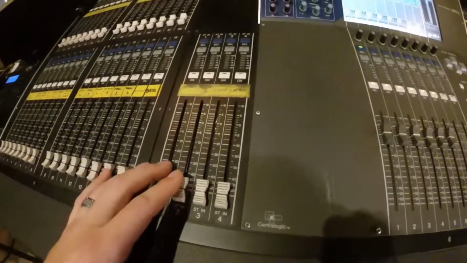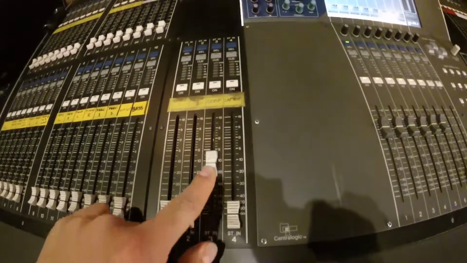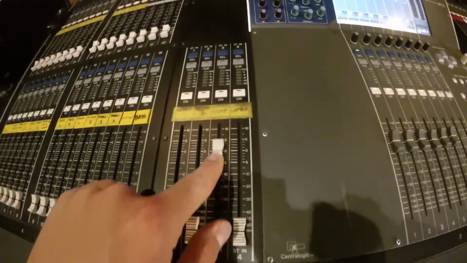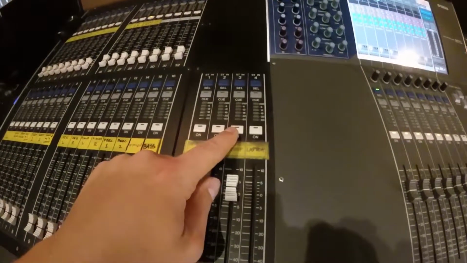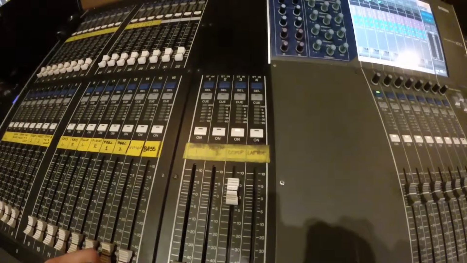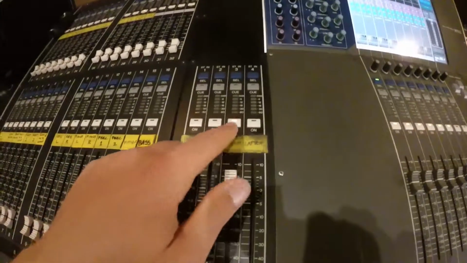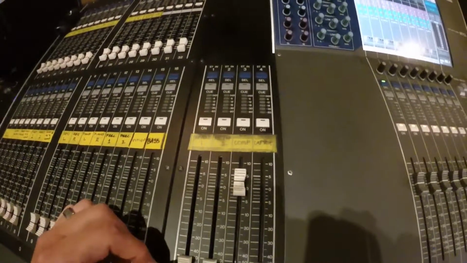Back to the soundboard, this white fader here will go up, and the higher the fader is, the louder it will be. There's an on-off button right here. When the on-off button is lit up, the channel's on. When it's not lit up, the channel's off.